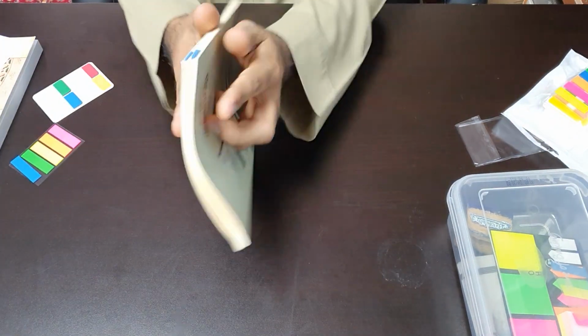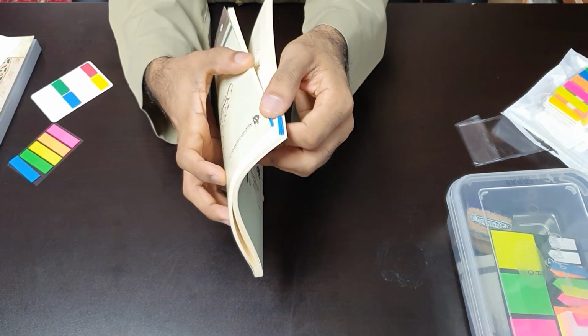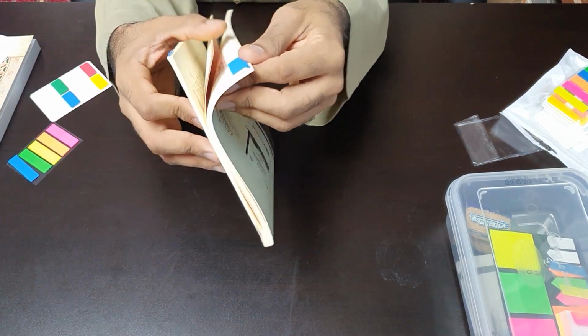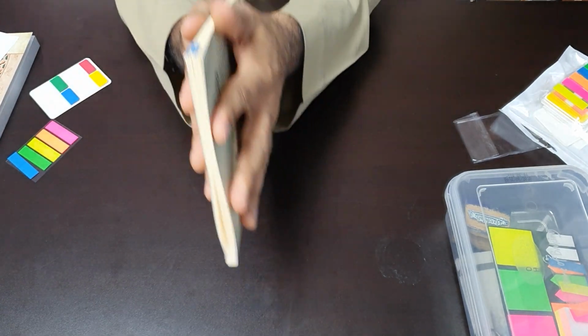You know what we've done? We've got an easy way to navigate the fasls of our book. Fasl number 1, fasl number 2, number 3, 4, and 5. So we can easily find our way around the book.